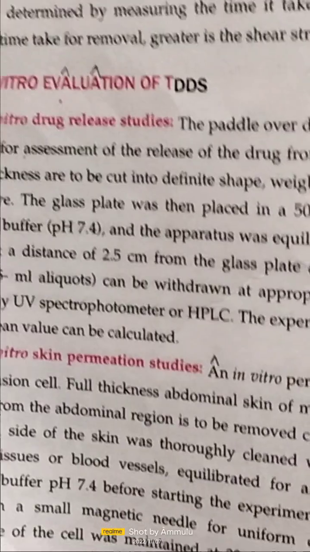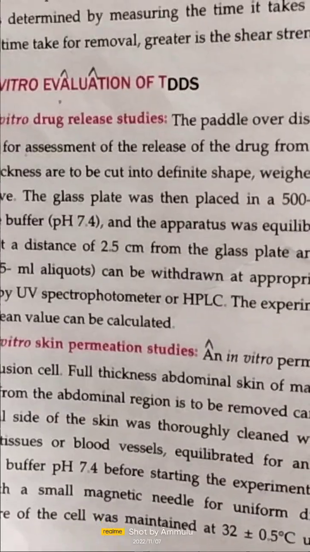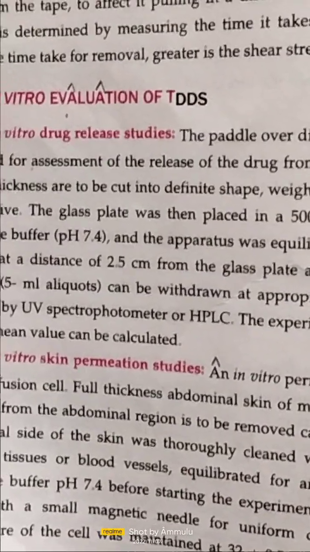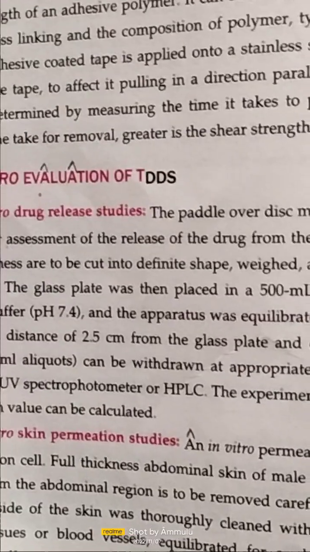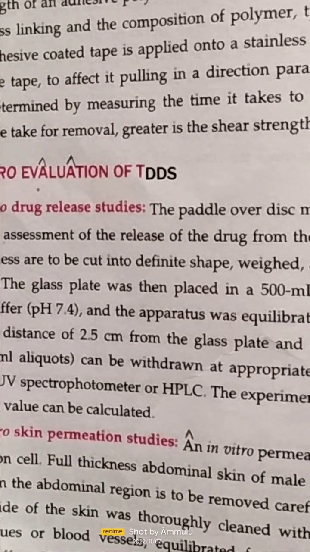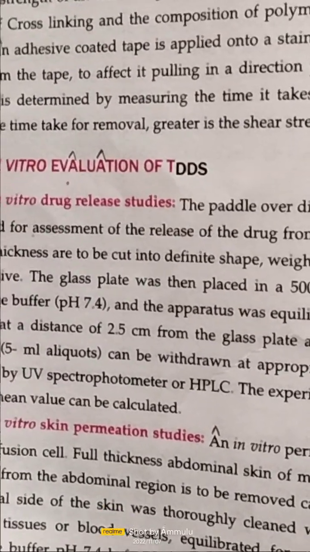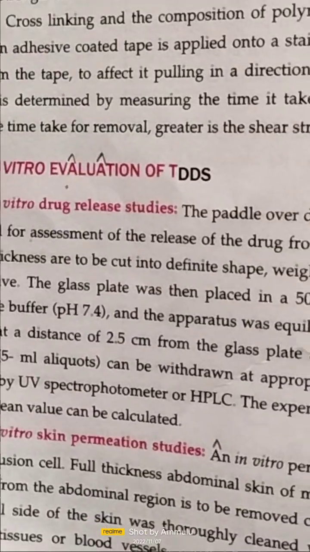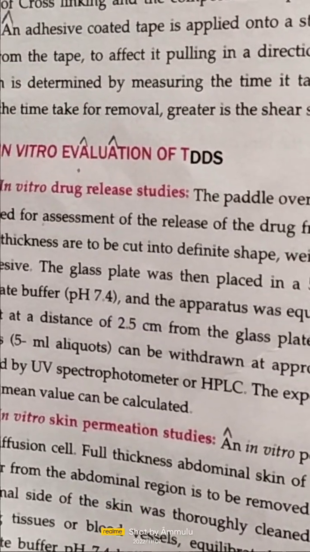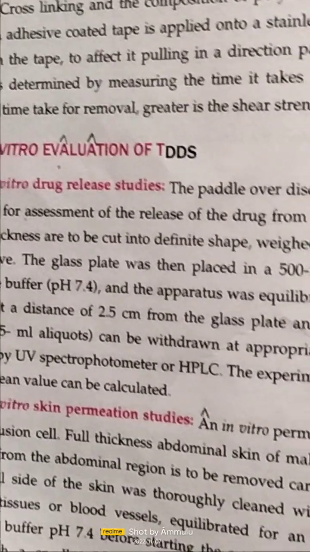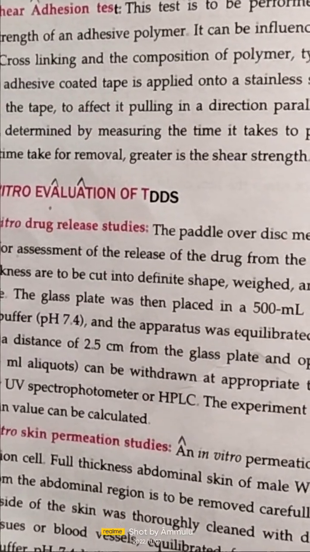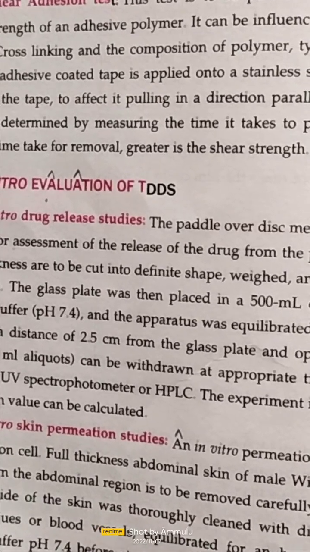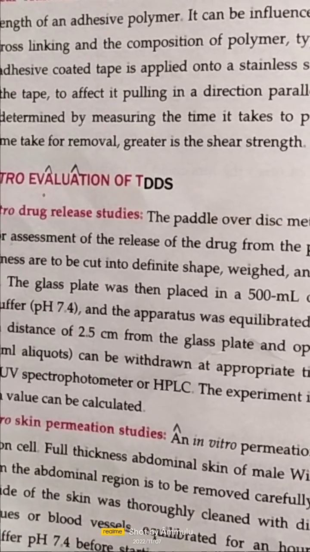After isolation of the rat skin piece, the compartments will be made. Then a sample of definite volume is to be removed from the receptor compartment at regular intervals, and an equal volume of fresh medium is to be replaced.